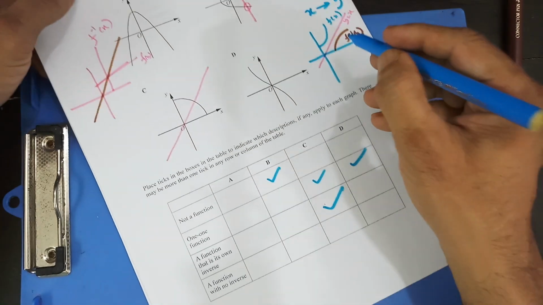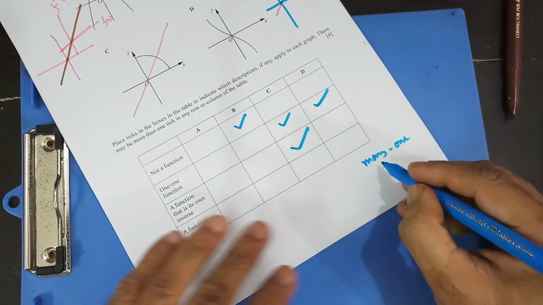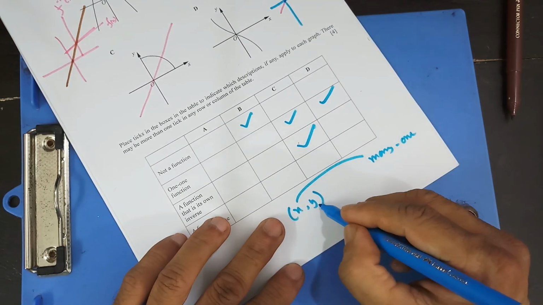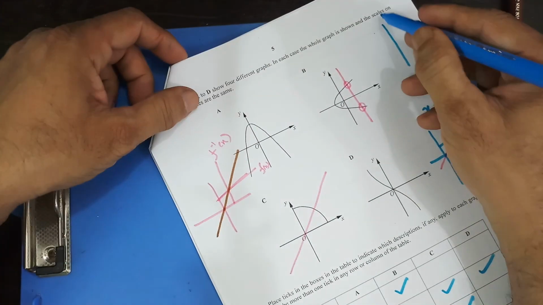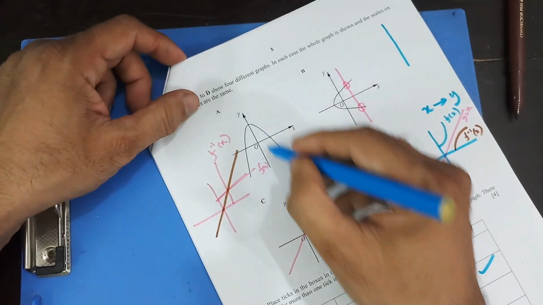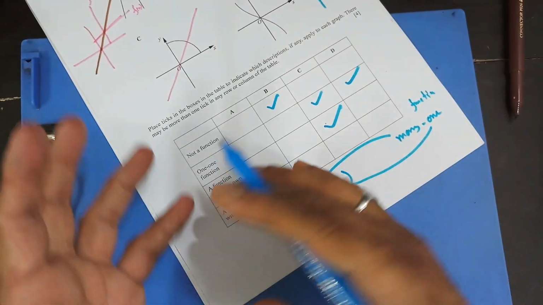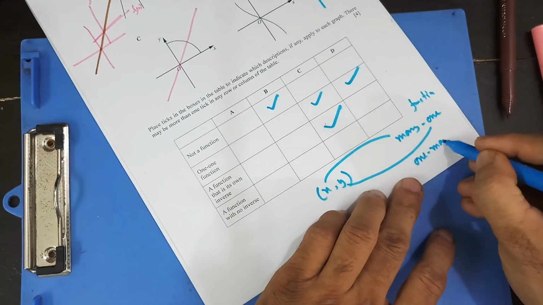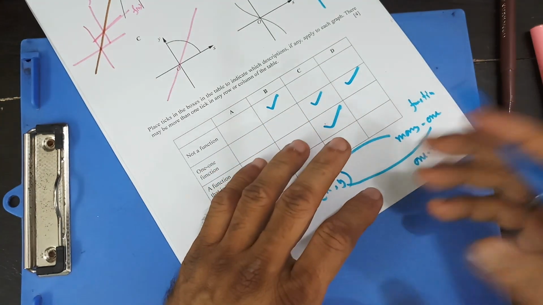Now, usually, if you have many-one, what is many-one? X's value many and y value like that. X's value many and y's value one. This is a function. See that vertical line test? If I put the vertical line test over here, all these three are functions, right? But a many-one function, when you find out the inverse, then it becomes one-many. That means one value of x gives more values of y.